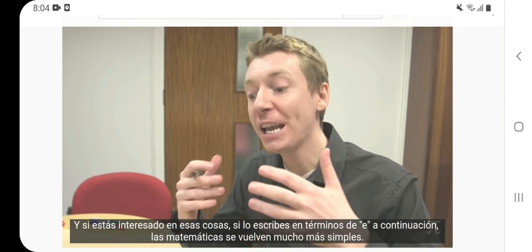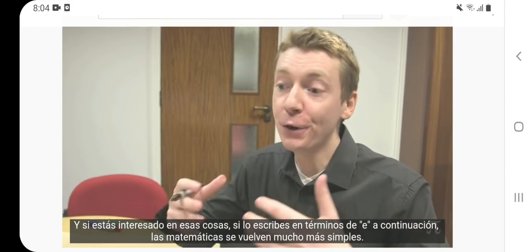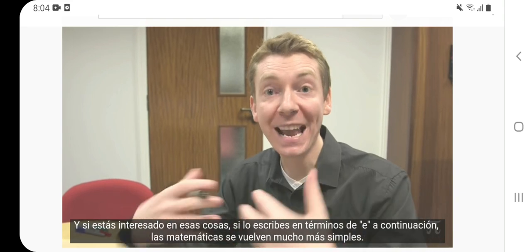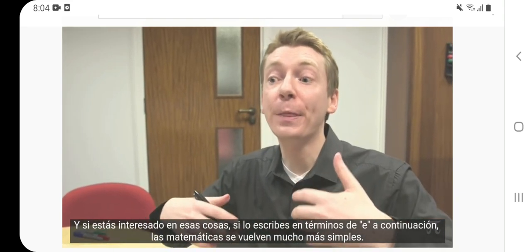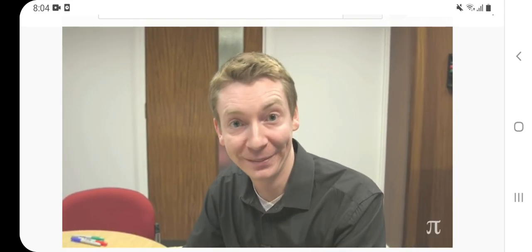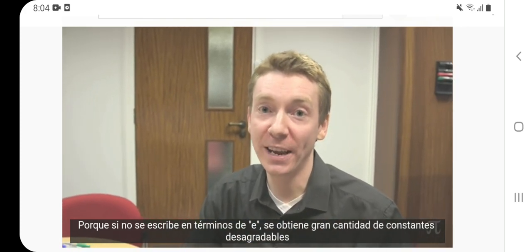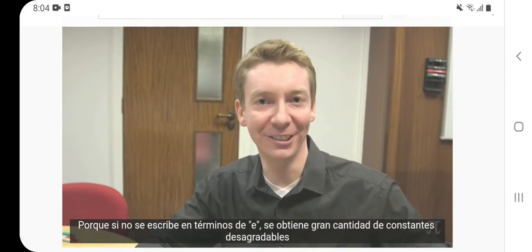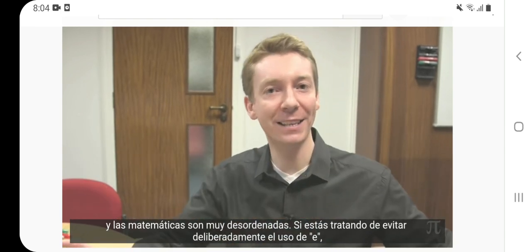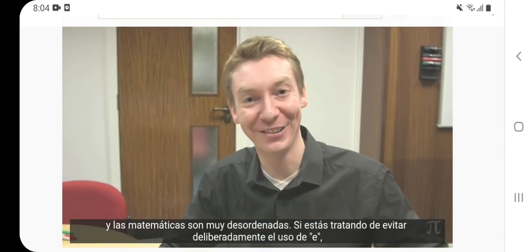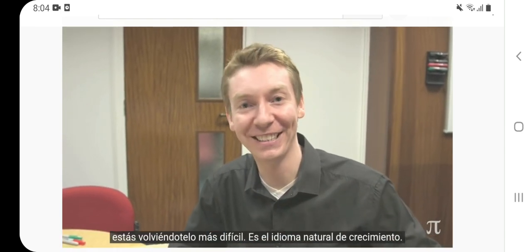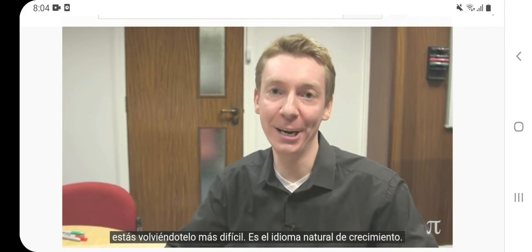And if you're interested in those things, if you write it in terms of e, then the maths becomes much simpler. Because if you don't write it in terms of e, you get lots of nasty constants, and the maths is really messy. If you're trying to deliberately avoid using e, you're making it hard for yourself. It's the natural language of growth.